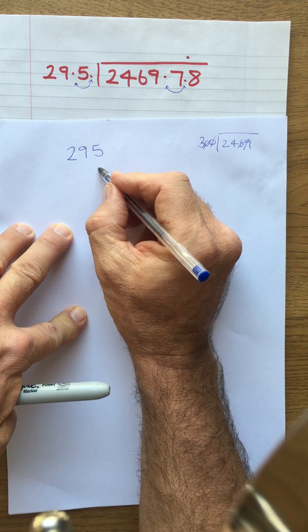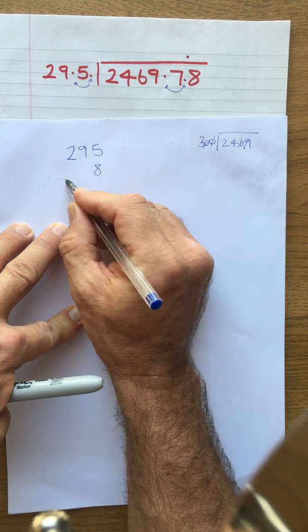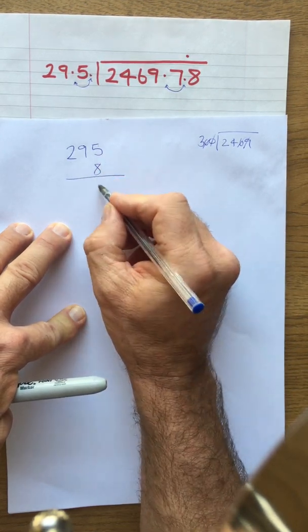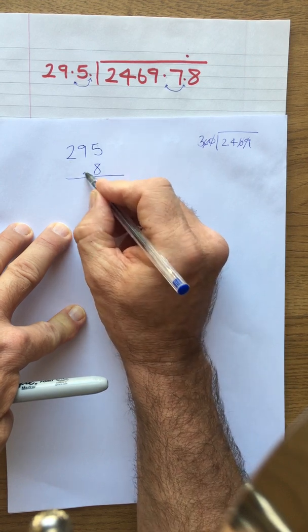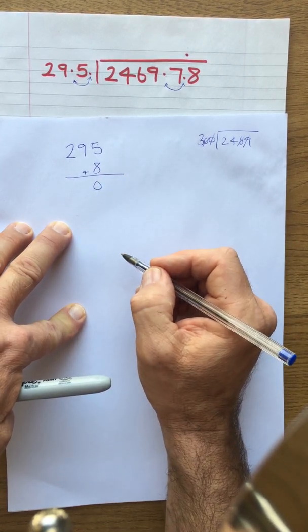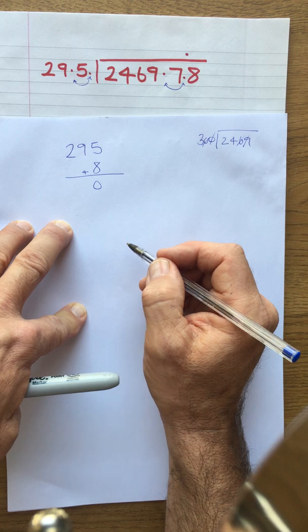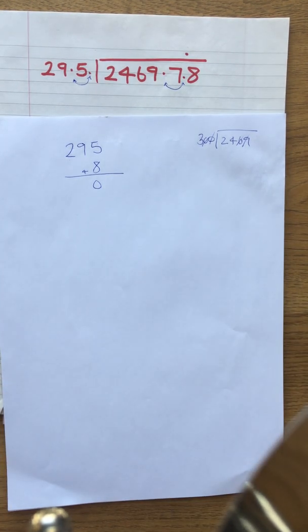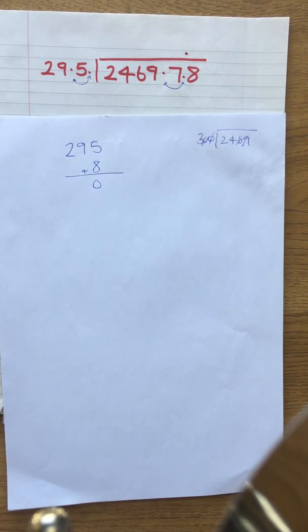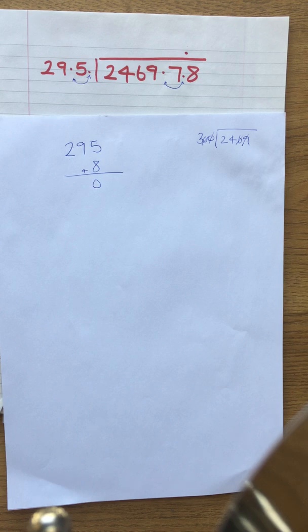So we're going to go 295 times 8. 5 8s are 40. 9 8s, do we know what 9 8s are? Well, we do know what 10 8s are, don't we? Because 10 8s are 80.